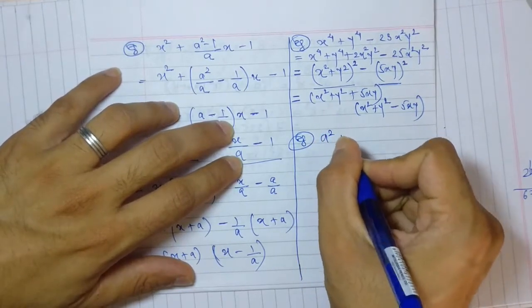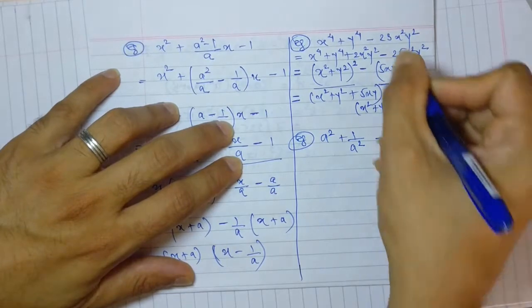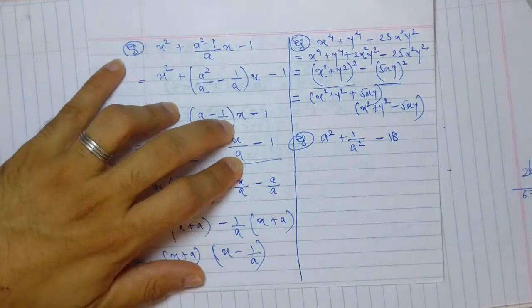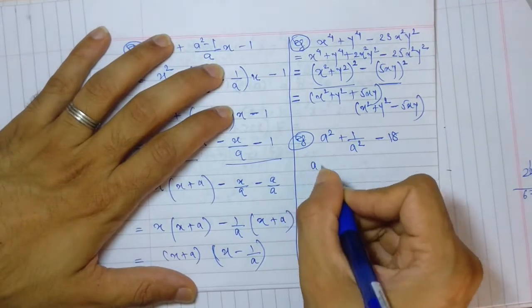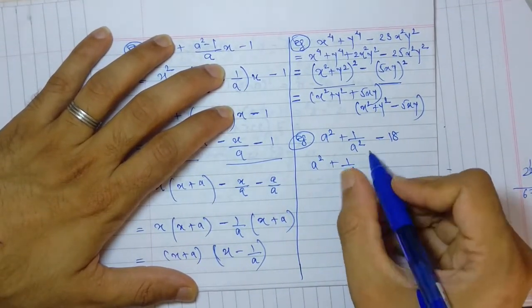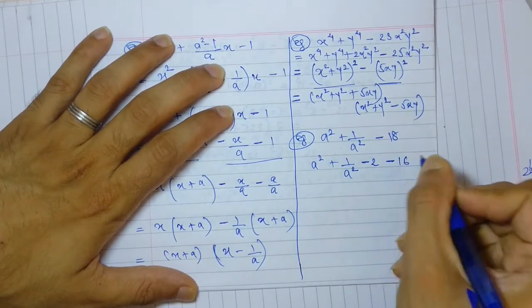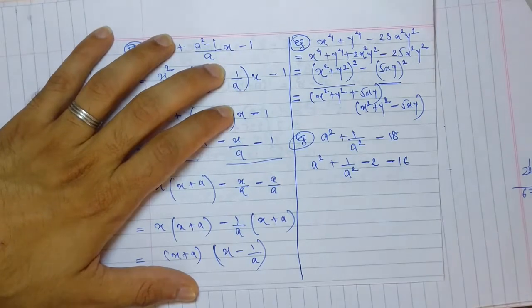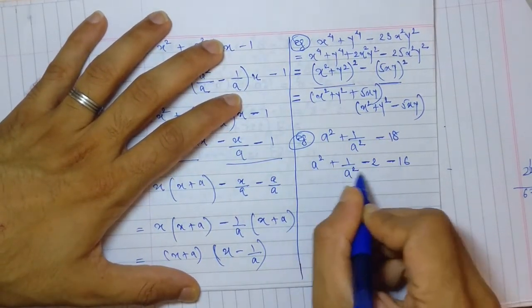A square plus 1 by a square minus 18. This is also similar type like we just did now, very similar. Just see this. A square plus 1 by a square minus 2 minus 16. I split this 18 into minus 2 minus 16. Why? Because this looks very familiar to you.